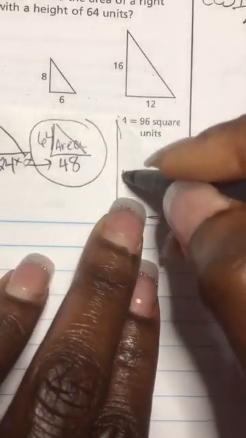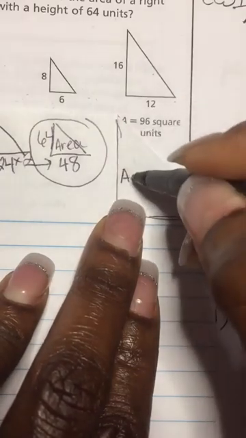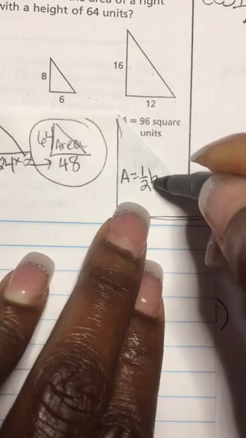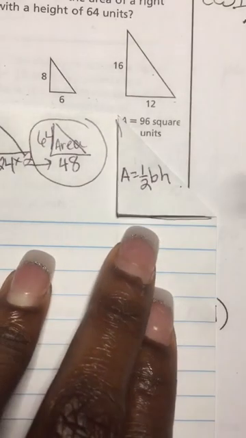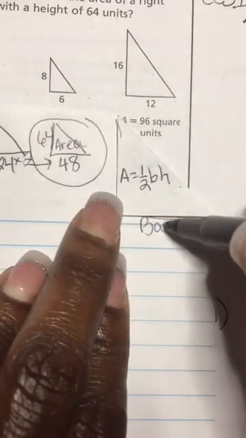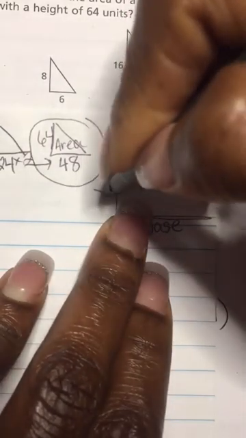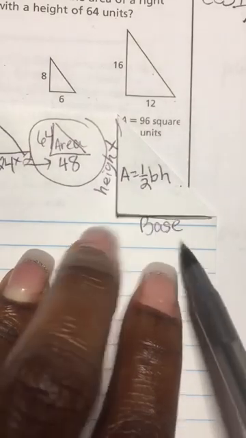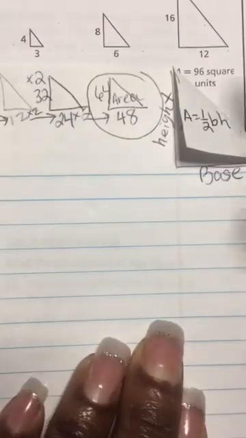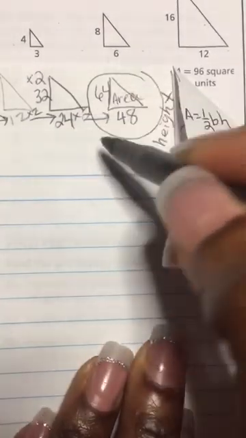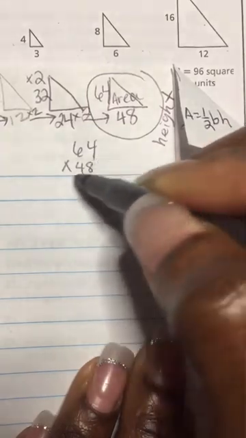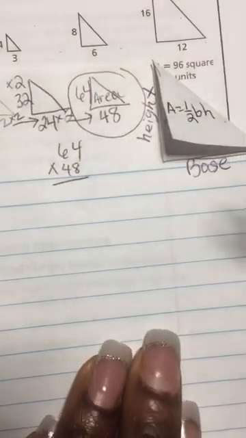So now the area of this half of a shape is a half of the 2 numbers multiplied by each other. And we call those 2 numbers base. And again, this is how tall something is, or the height. But we have to take a half of it because we have a half of a square. Okay? So we're going to multiply 64 times 48 and then take a half of it.